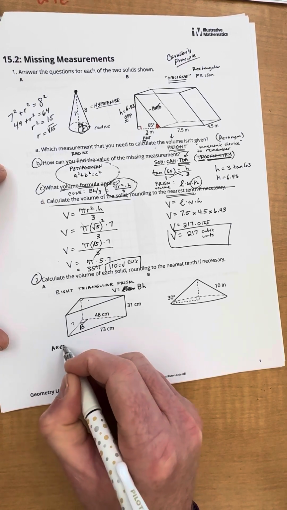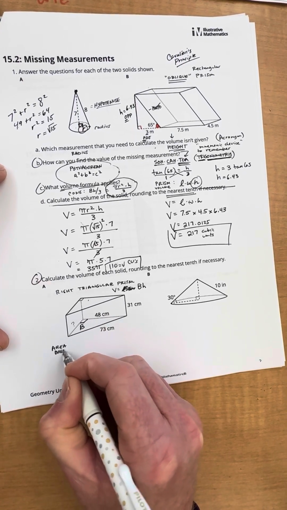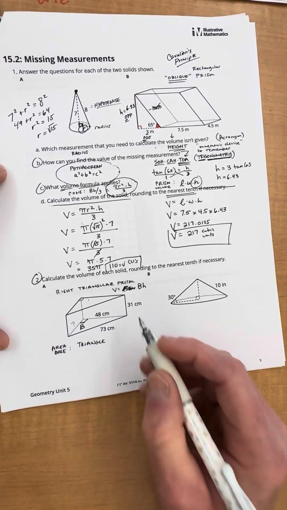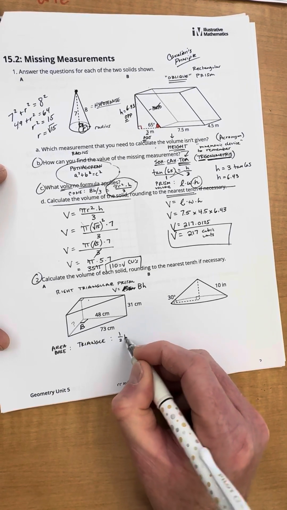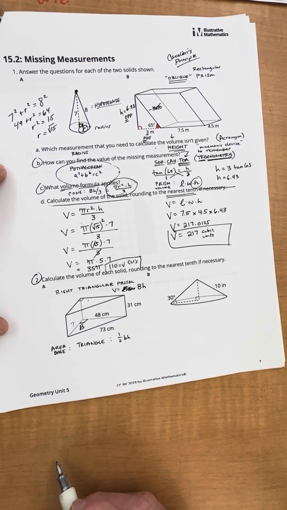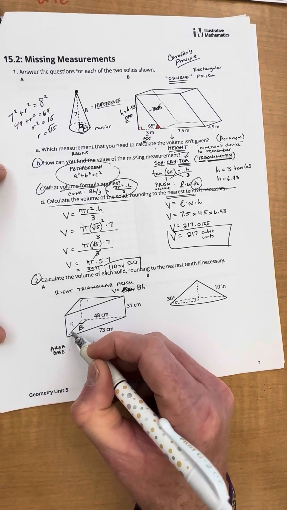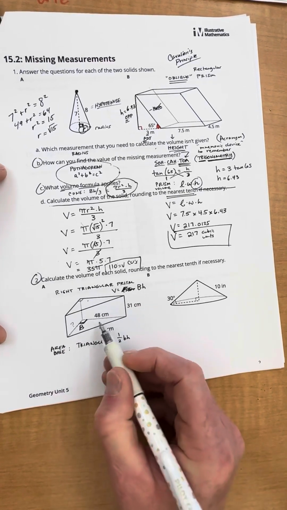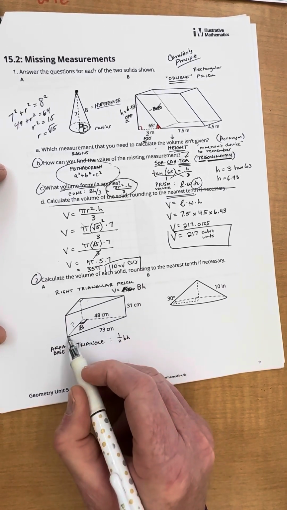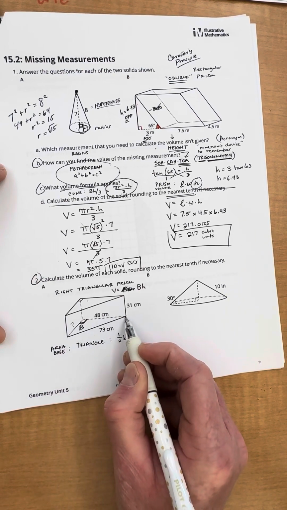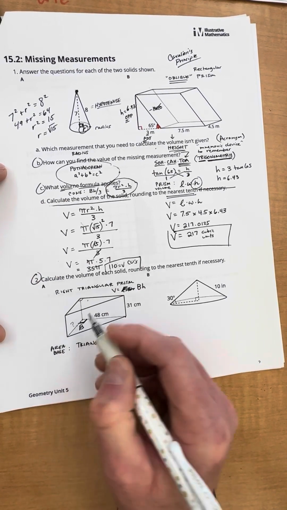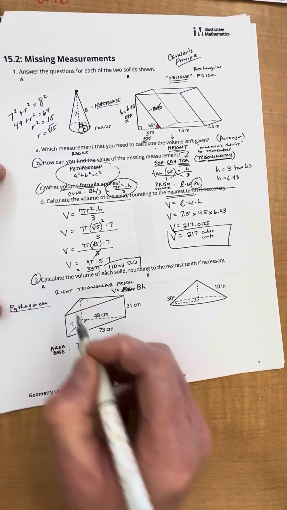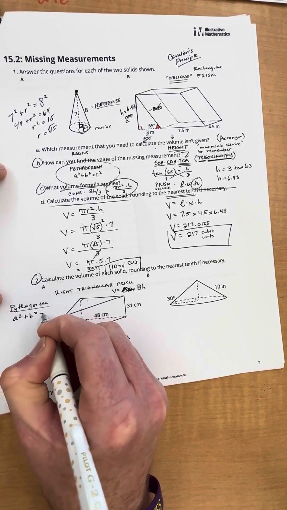So the area of the base is a triangle. Specifically, it's a right triangle. But the area of the base is 1/2 b times h. So we're missing this dashed line right here. But you have a right triangle, and you've got one of the legs, and you've got the hypotenuse. So to get this one, we just do Pythagorean, which is a squared plus b squared equals c squared.